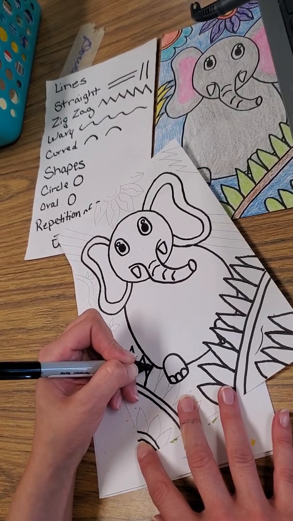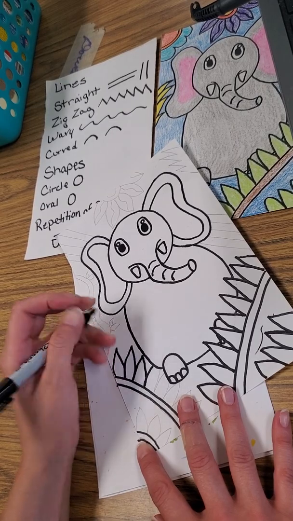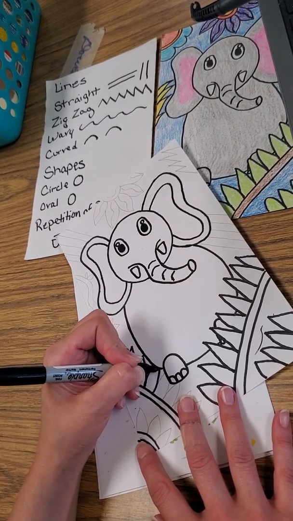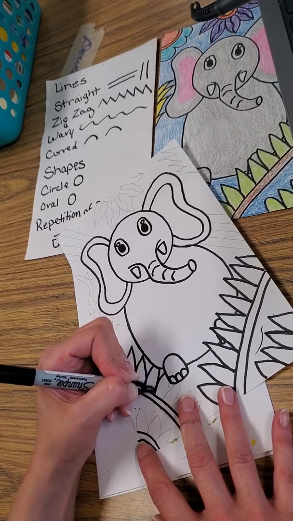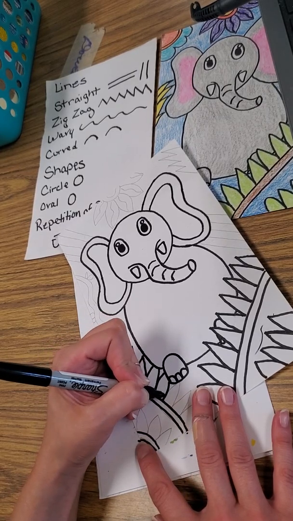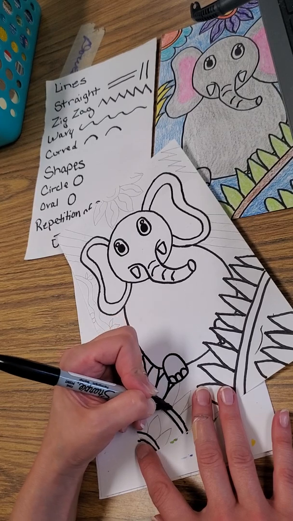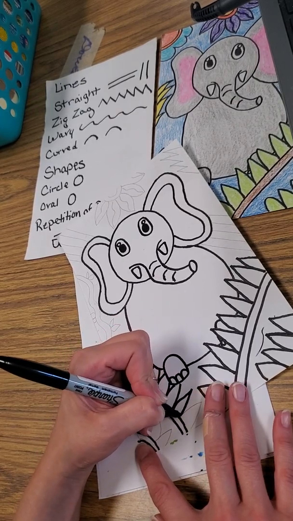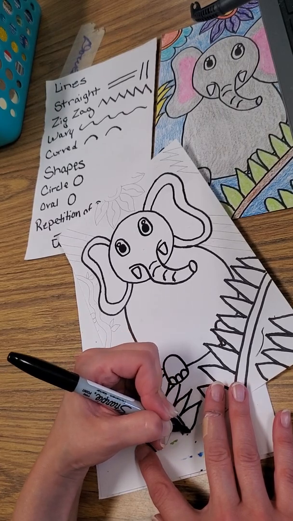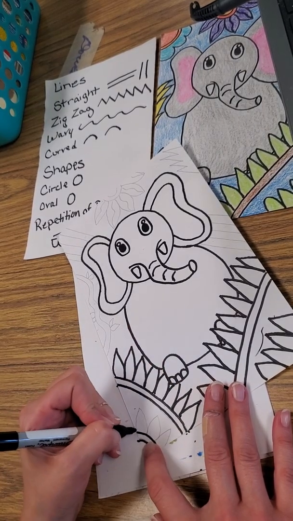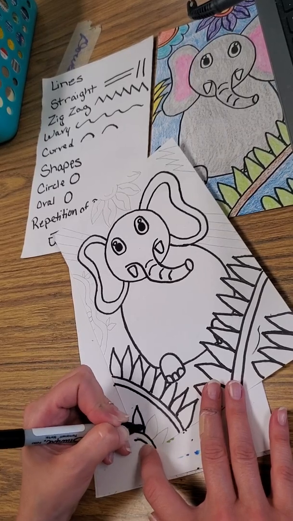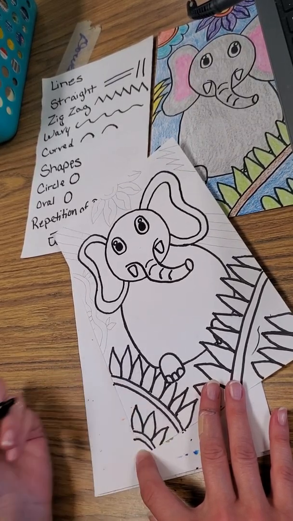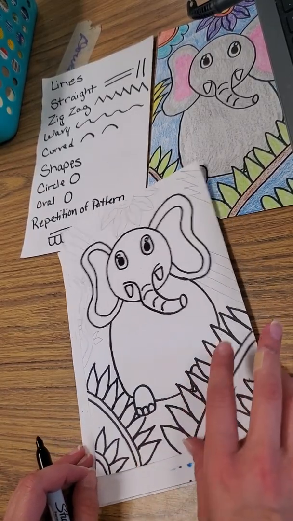And here, we're going to have some overlapping again. This time, our elephant's going to be in front of the leaf. Up to a point and back down, just over and over again.